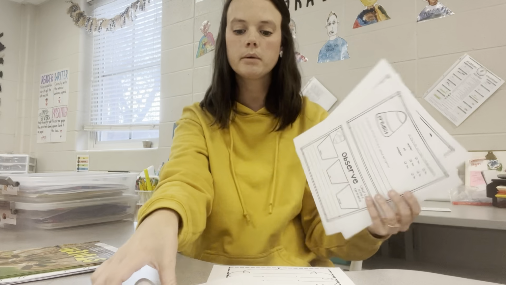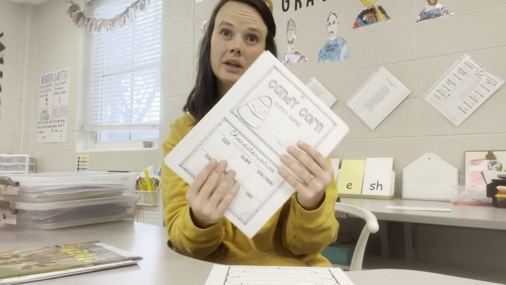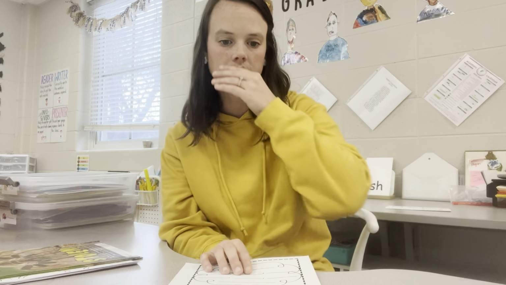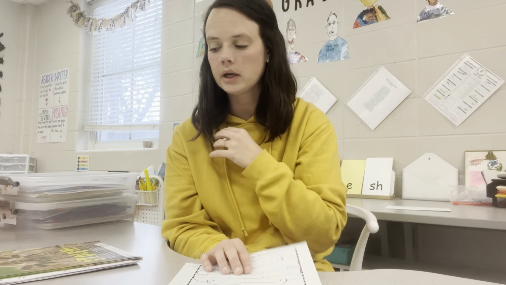You drop one candy corn in water, one in oil, and one in vinegar, and you observe them over a few days. So that is that. They loved it. It was great, and it was low prep and all the things.